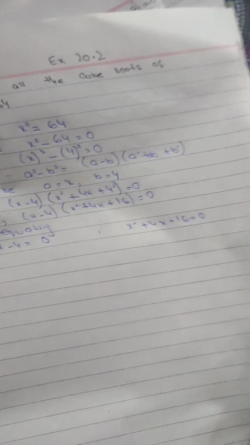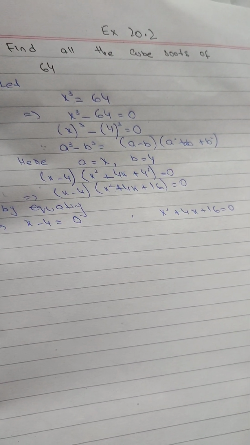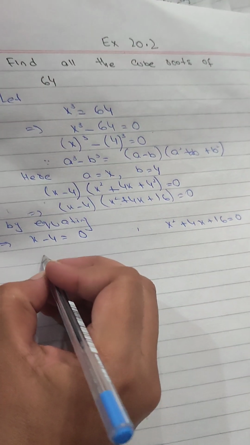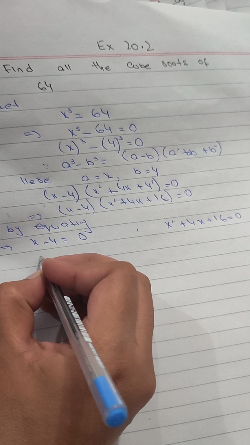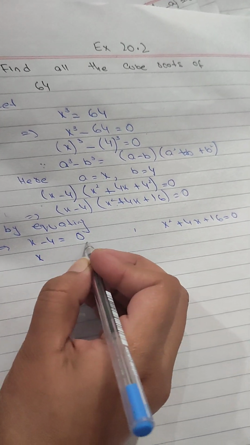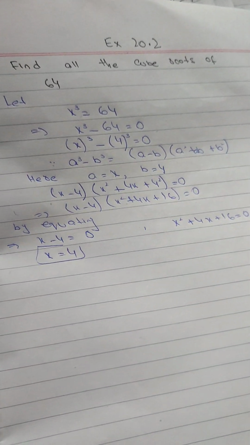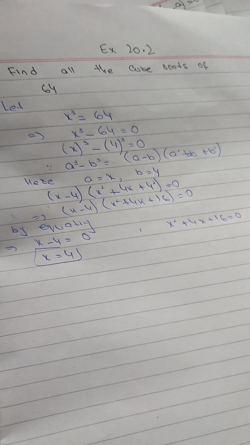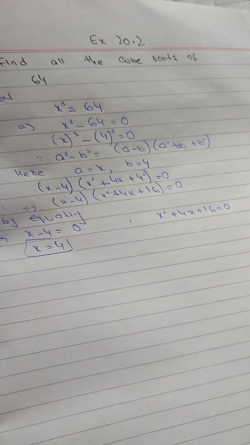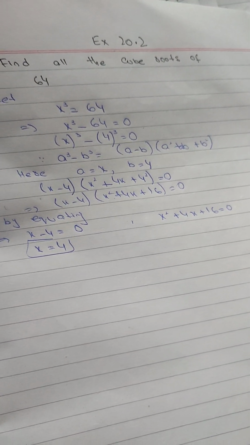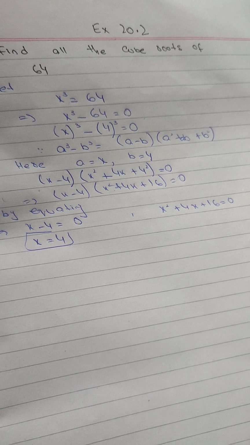From here by solving we have to find the value of x. So here, if you shift 4 to the right side, it will be plus 4. The first value is 4. You have found the first value, which is a cube root of 64. Now the remaining values we have to find. In this question, because we are going to find the cube root, we will find 3 values of 64.